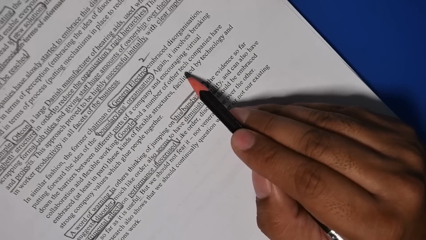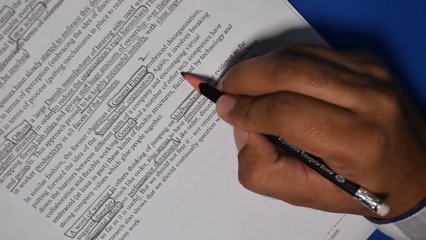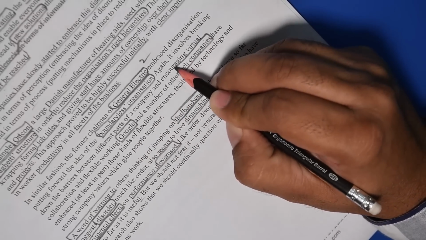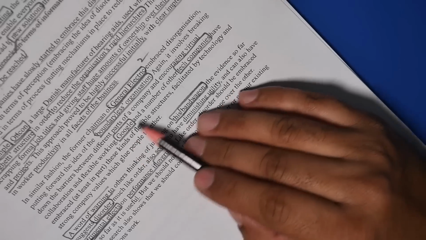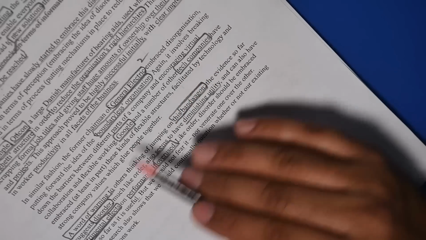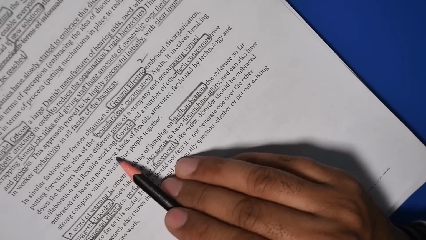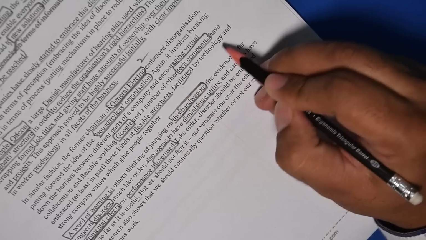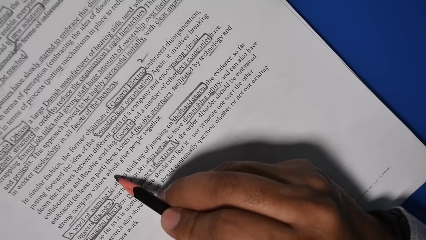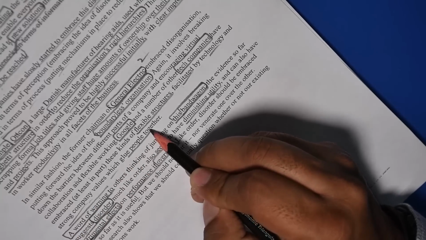Google and a number of other tech companies. Now this tech companies does not mean General Electric. Don't confuse yourselves. Google and a number of other tech companies have embraced, at least in part, these kind of flexible structures facilitated by technology and strong company values which glue people together.